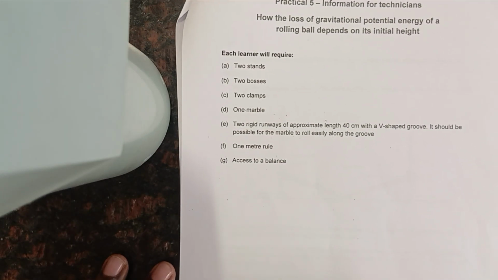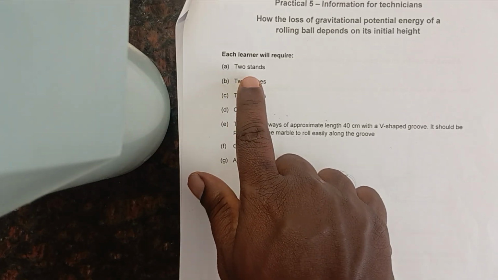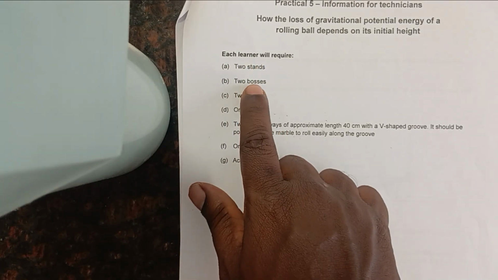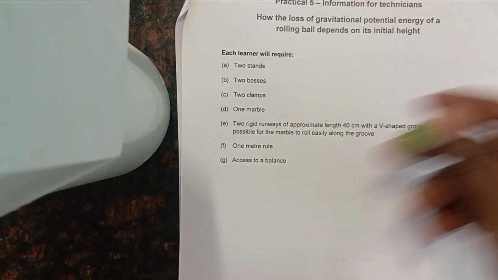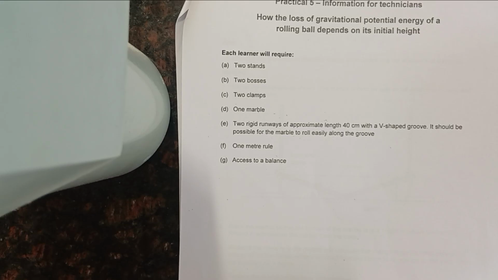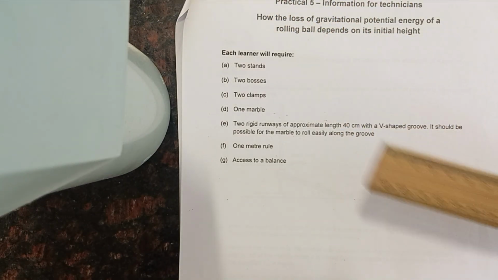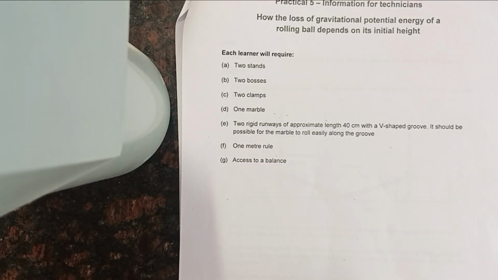So next, what are the materials needed? Two stands, 2 bosses, 2 clamps, 1 marble, 2 rigid runways of approximately 40 centimeter length with a V-shaped groove. It should be possible for a marble to roll easily along the groove. A 1 meter scale, and an electronic balance.